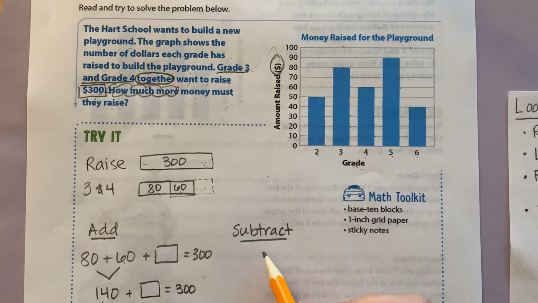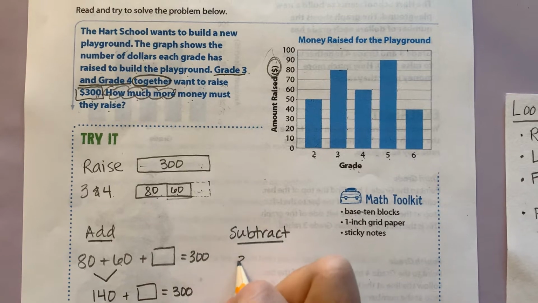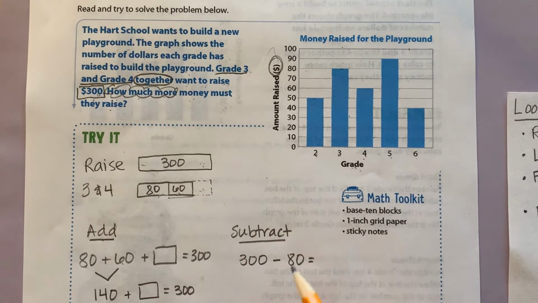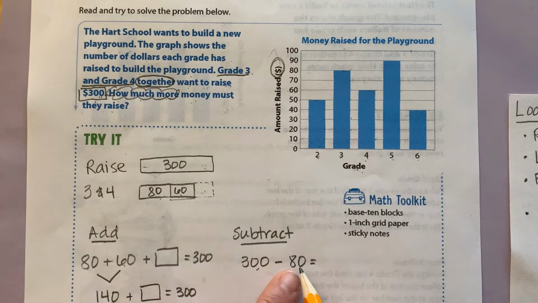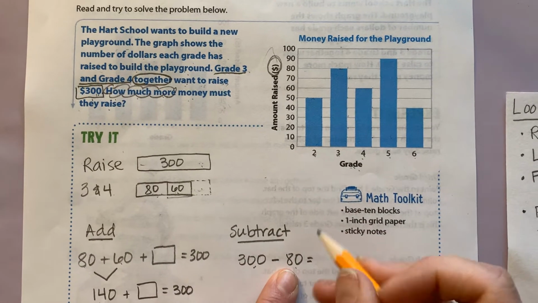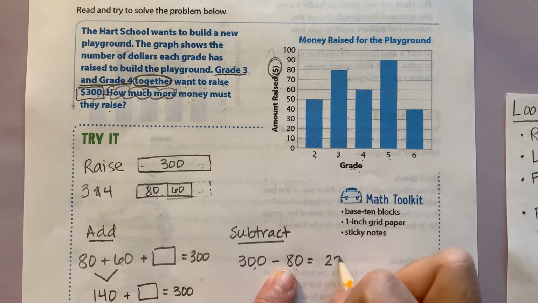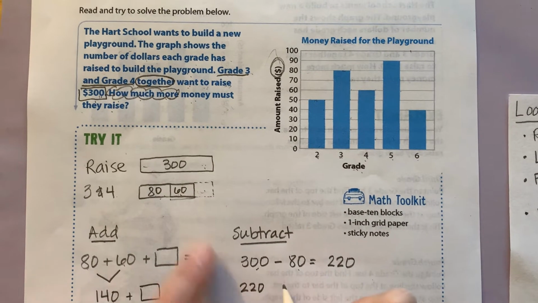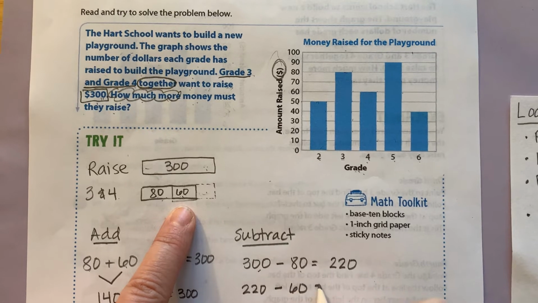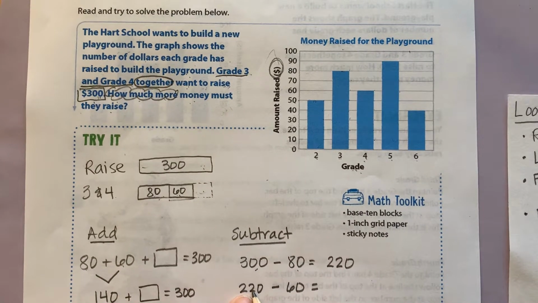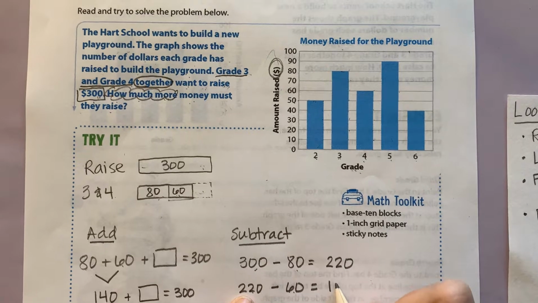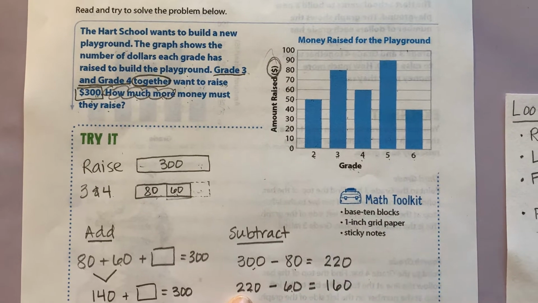Or you can do subtract. I can do 300 minus 80. So if I have 30 tens and take away 8 tens, then that leaves me with 22 tens. Then if I'm at 220 and I have to take away my 60, so I have 22 tens and I take away 6 tens, that leaves me with 16 tens.